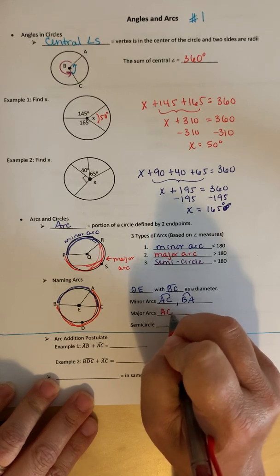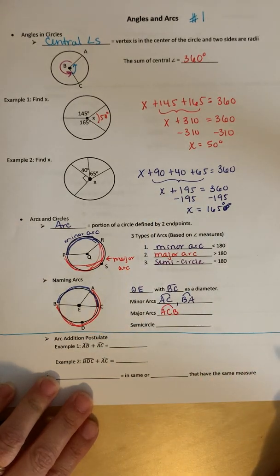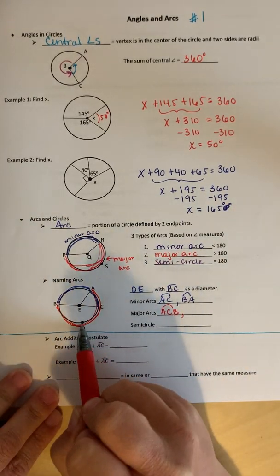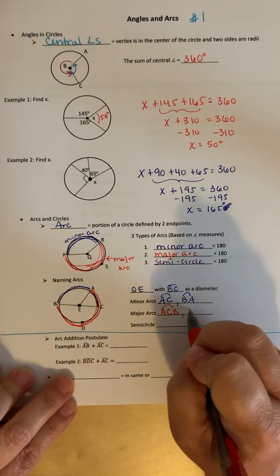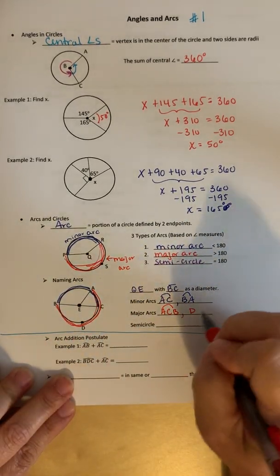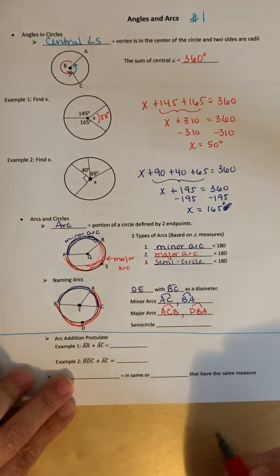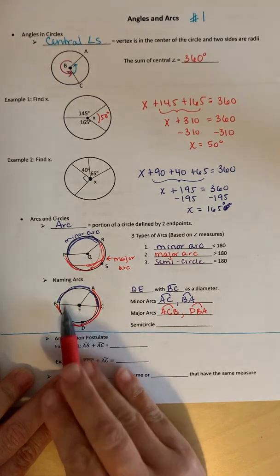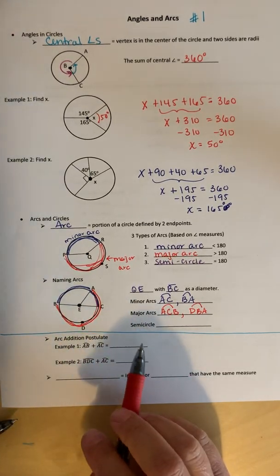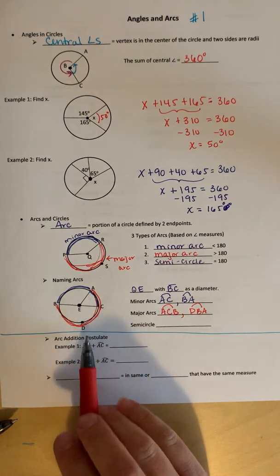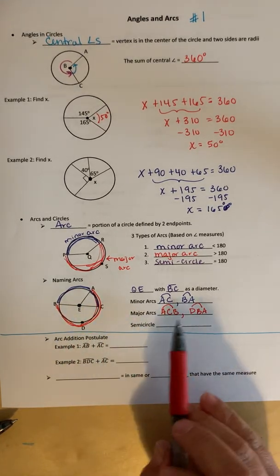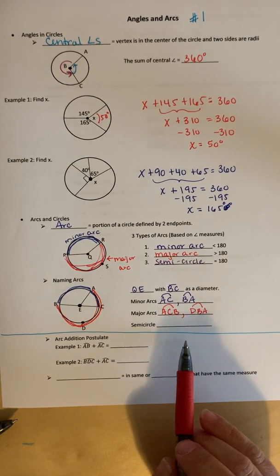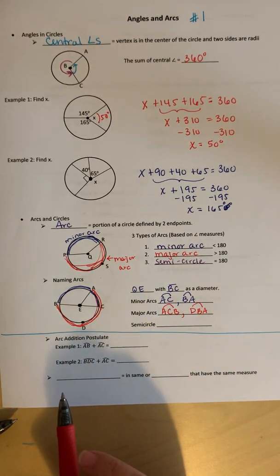So A, C, B. Now, I could also start at D right here and do D, B, A. And that would be another portion of the circle. I could do C, D, A. I could do this in several different combinations to get a major arc. Any of those would work. But the big point is you have to have 3 letters, and you just follow the order that the letters are in to figure out what part of the circle you're talking about.